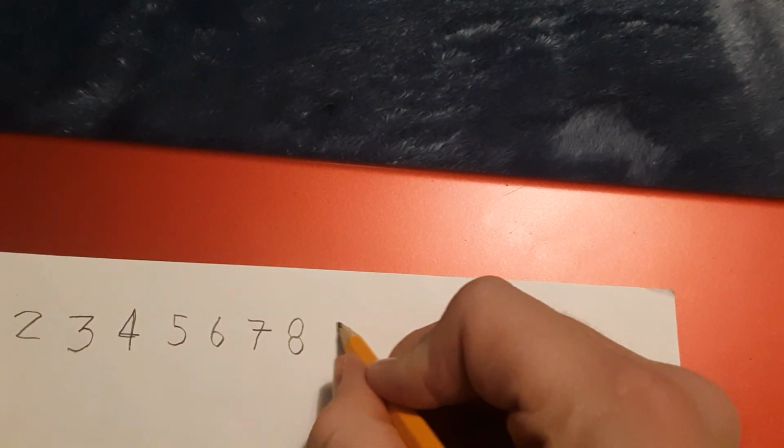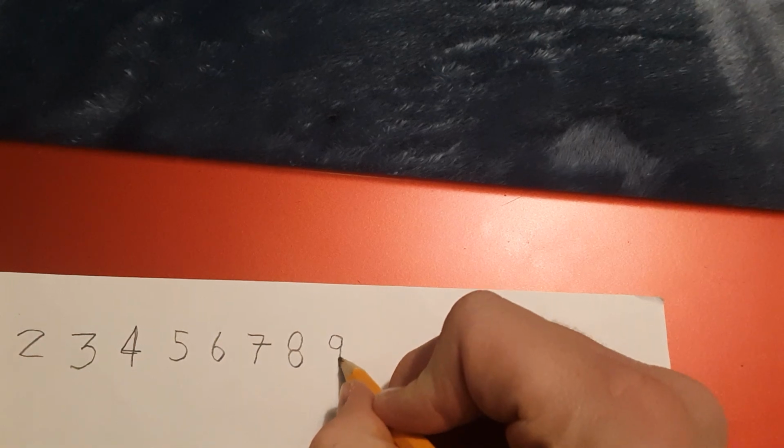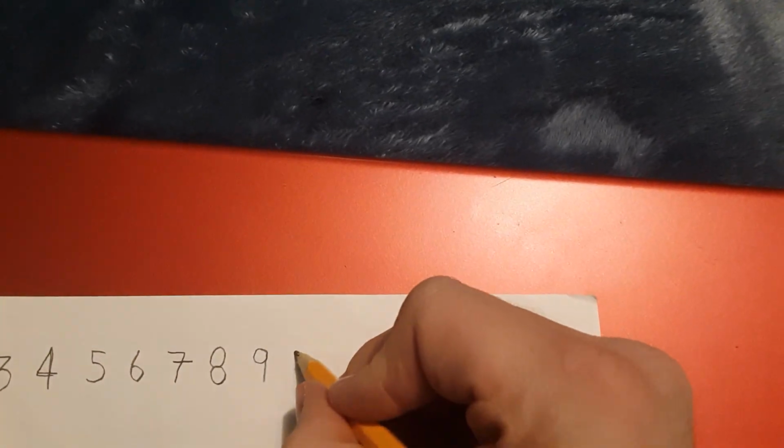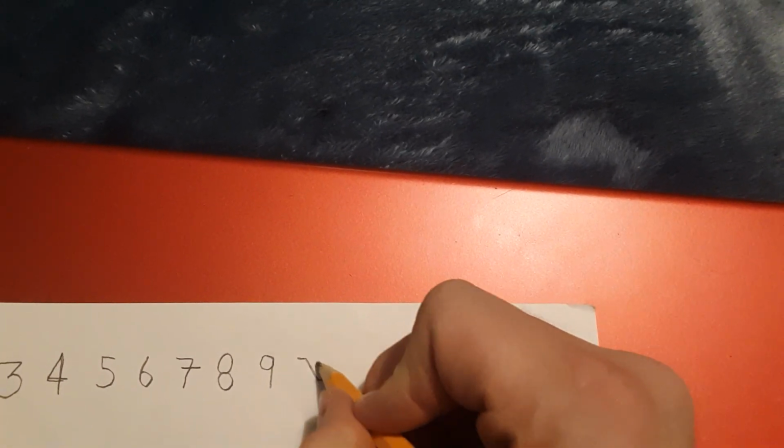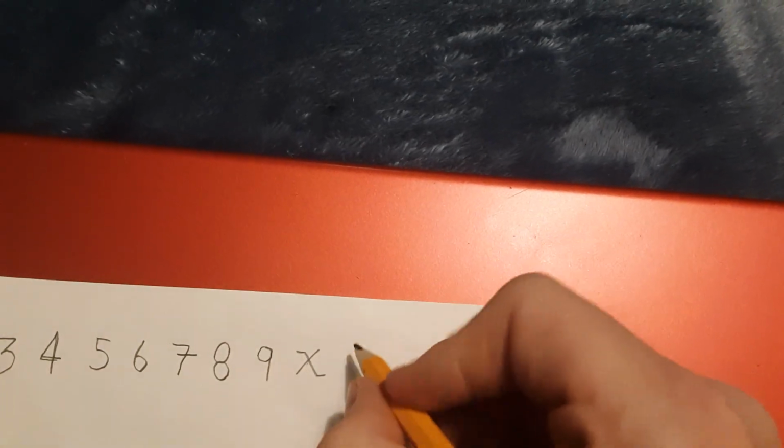And then we got 9, and then for the base 12 we got dec, and we got L.